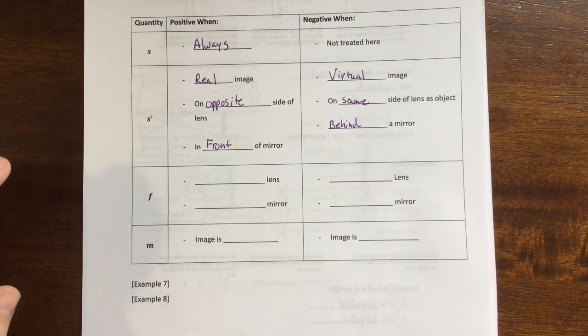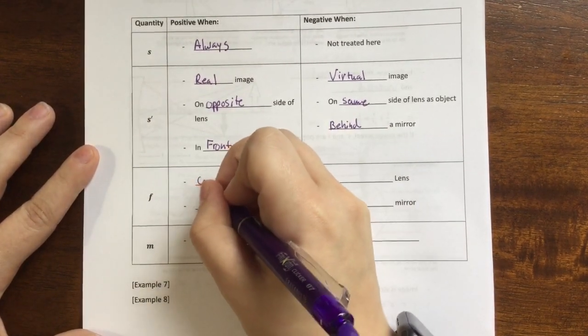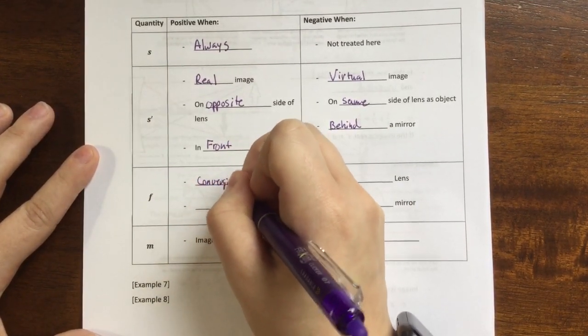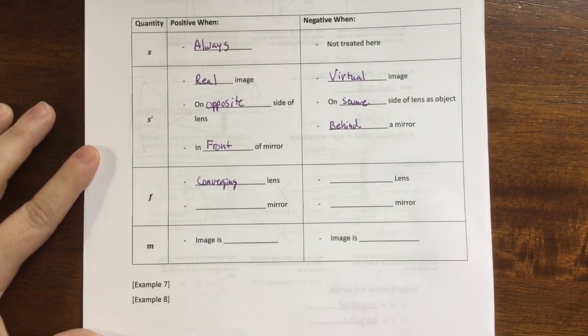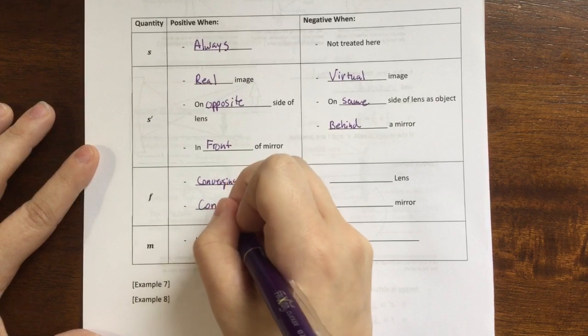The focal point F is positive for a converging lens. It's also positive for a concave mirror.